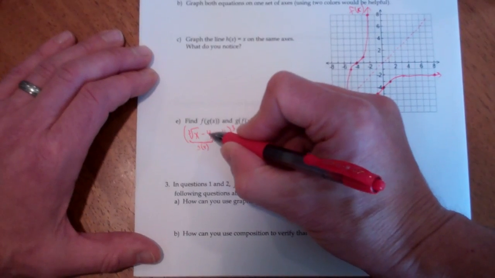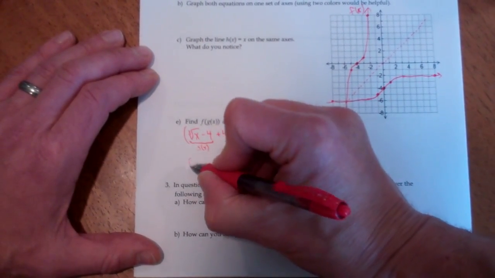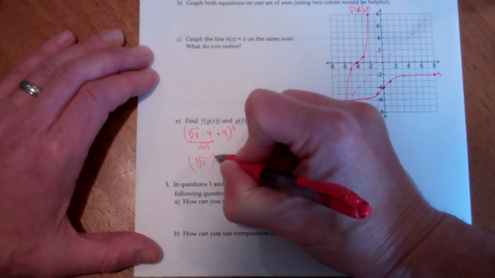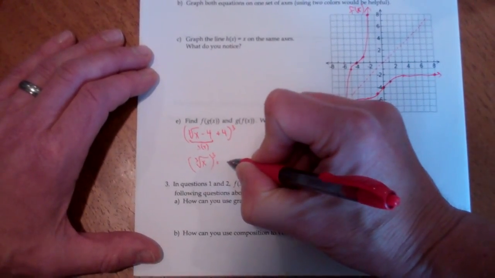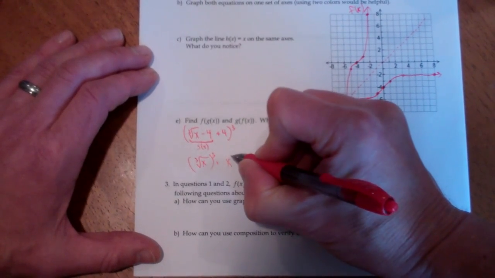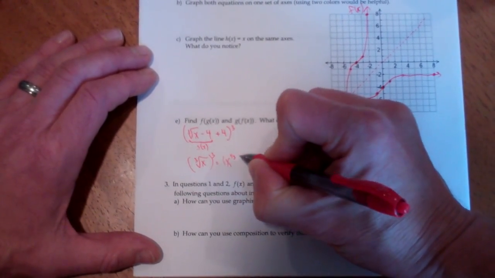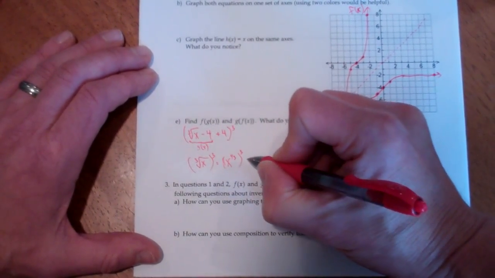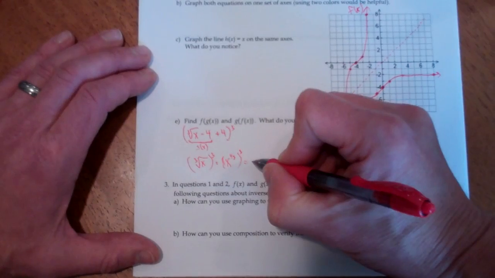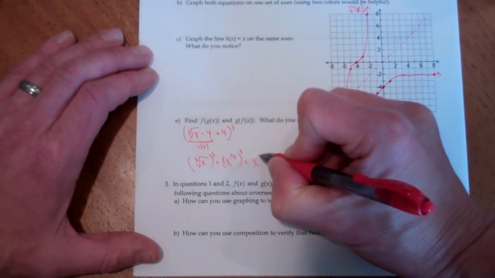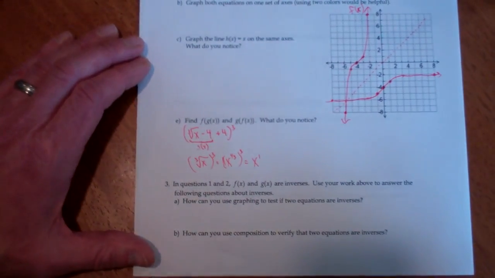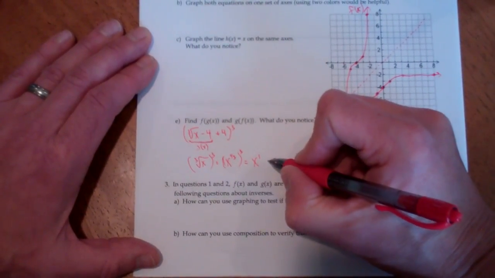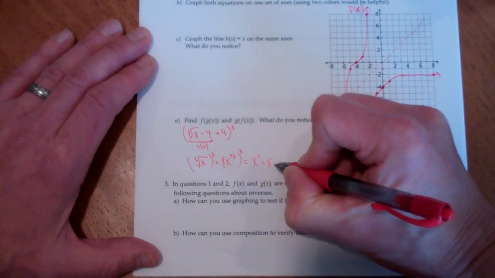So, negative 4 plus 4, those two things add up to 0. So now we just have the cube root of x being cubed. Using properties of exponents, that's the same as x to the 1/3 being cubed. And multiplying 1/3 by 3, doing powers of exponents, we get x to the first power, which is just x, and so f has undone the effect of g.